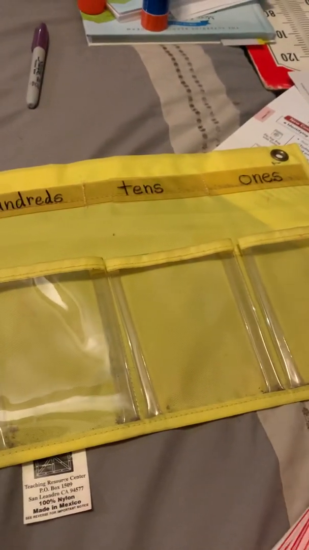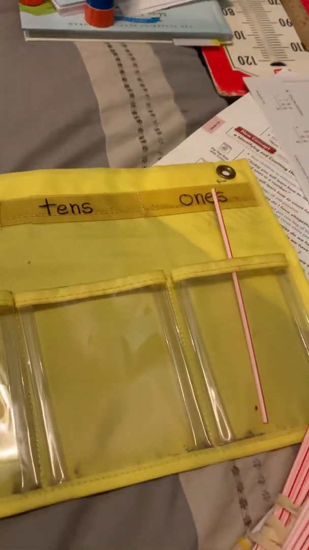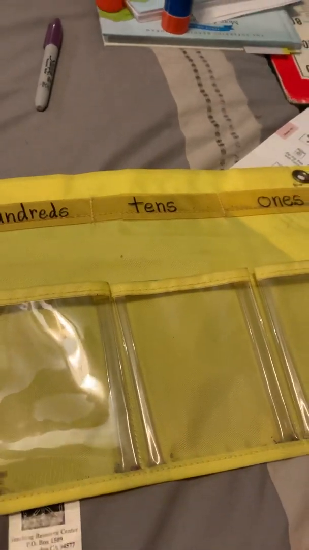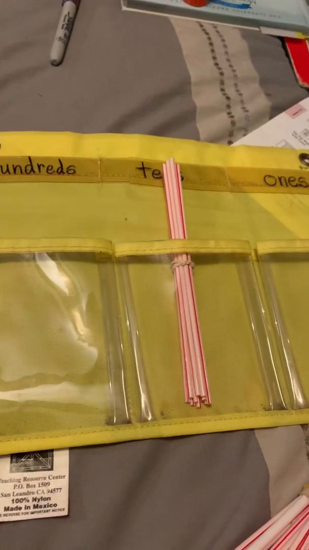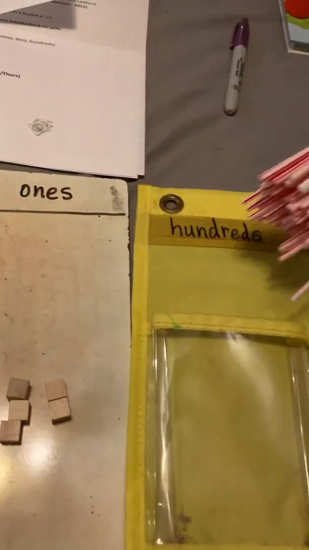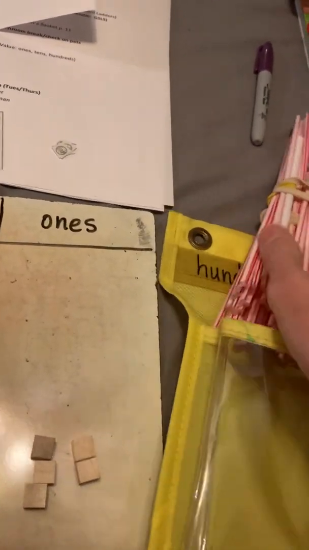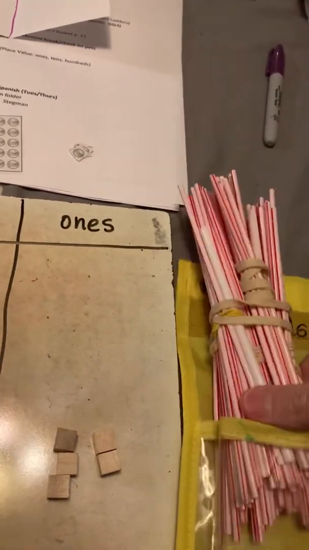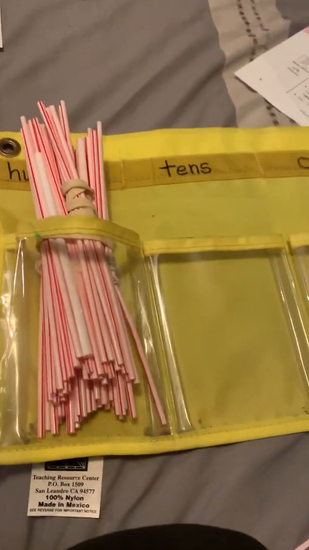I don't know if you remember in the calendar, but every day we would add a straw. So on the first day of school, we put in one straw. Then when it got to the 10th day of school, we had to bundle them up and put them in the tens. And then when it got to the 100th day of school, we had to bundle the hundreds up and put our one bundle of 100, if I can even get it to fit in here, in the 100s.